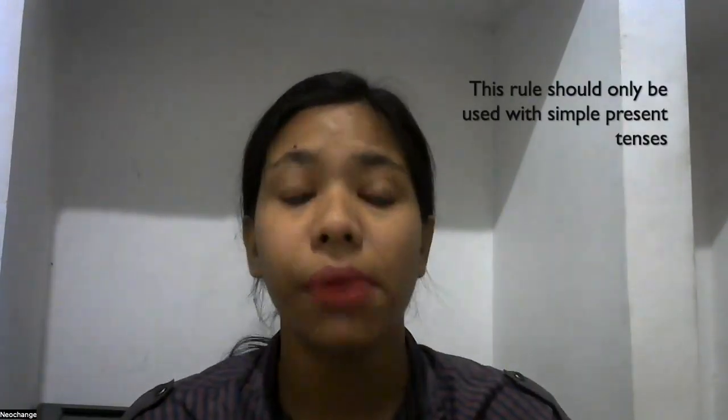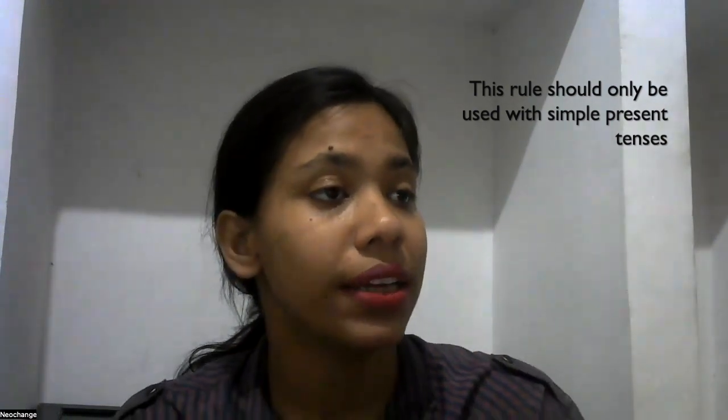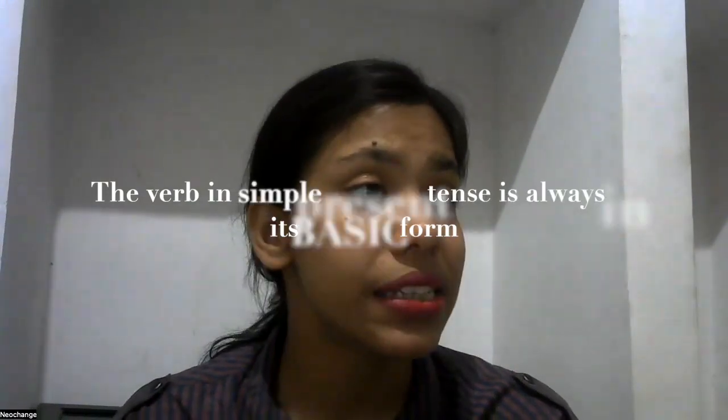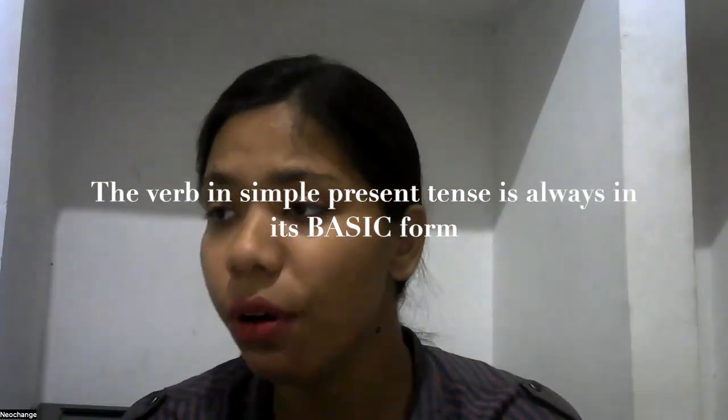For simple present tenses, exactly. Remember, this rule should not be used with other tenses. It is only for simple present tense. How do you identify a simple present tense? Very good. Does anyone know about that? I told you about this in the last class. Can I have an answer here? The verb is in its basic form. Yes. So tell me if it is a simple present tense or not.